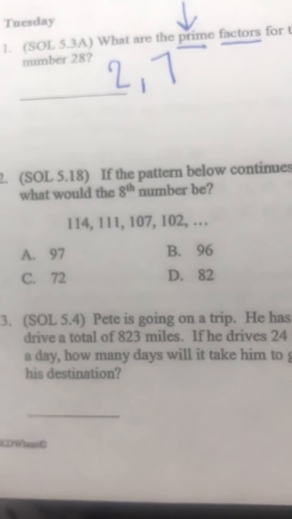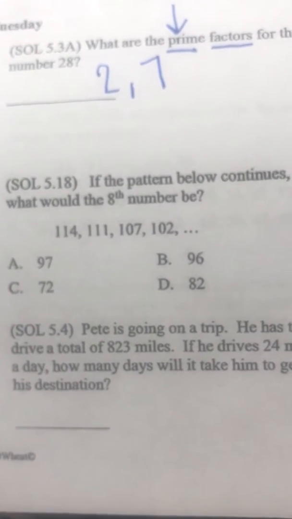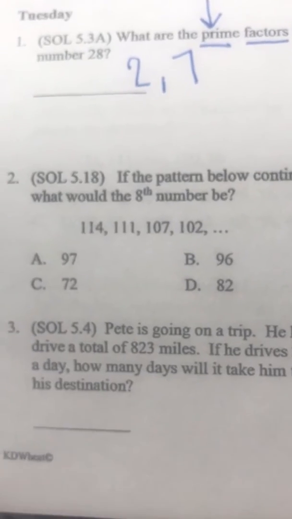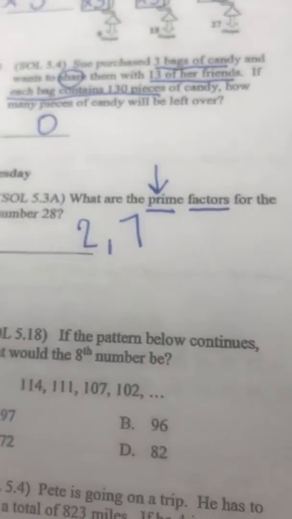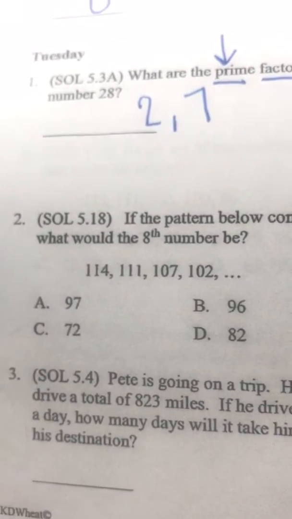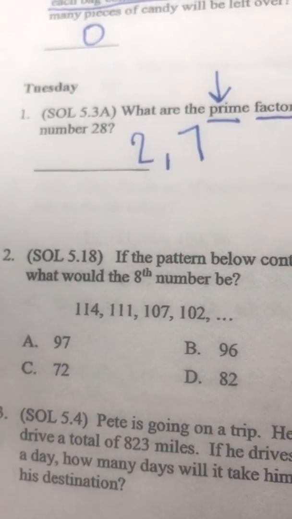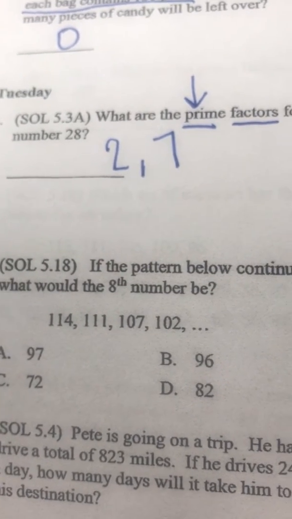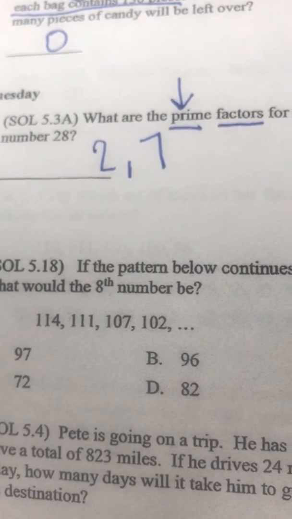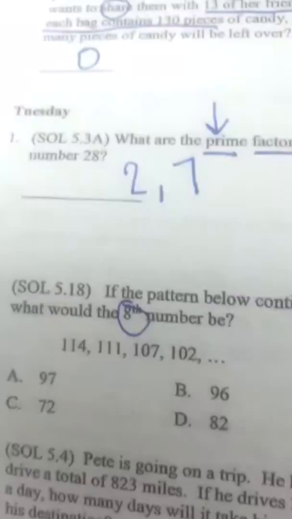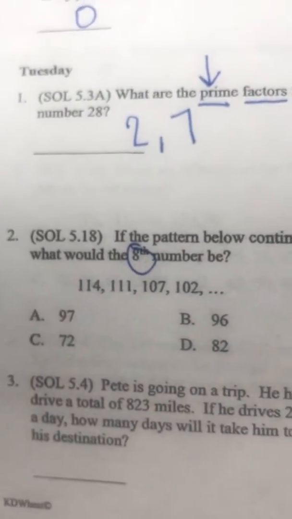All right, number 2 says we're going to find the pattern below if we were to continue this current pattern. So I'm going to write out the pattern that is shown here. So we have 114, 111, 107, 102. And we are looking for the 8th number in the pattern. Okay, so here are the numbers. And I am going to mark out the pattern so that we can find the 8th one.